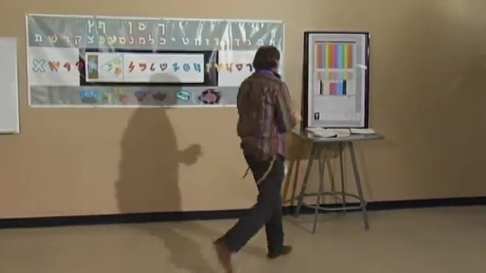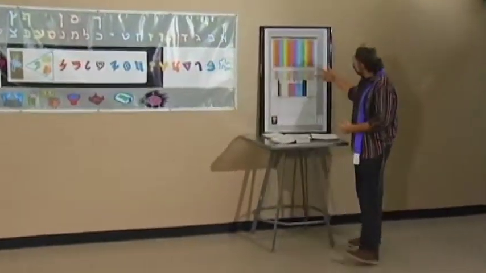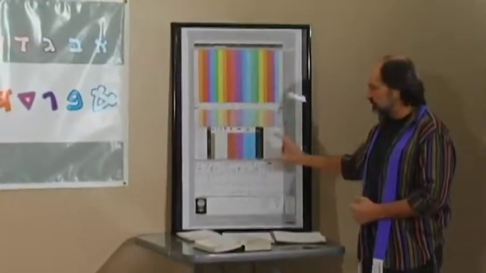Okay, we're going to do two things in this session. We've got about an hour left, and that's about it. I want to briefly describe what these other sections of the chart are, and then I'm going to address Psalm 119.